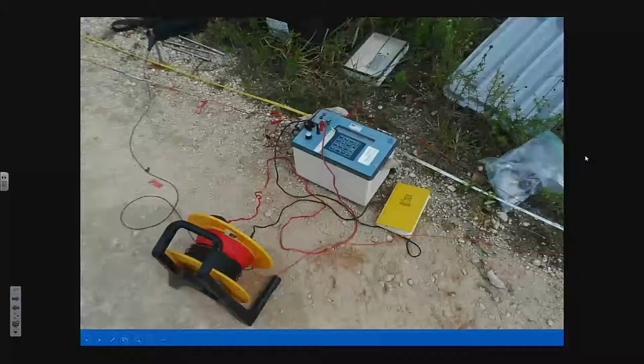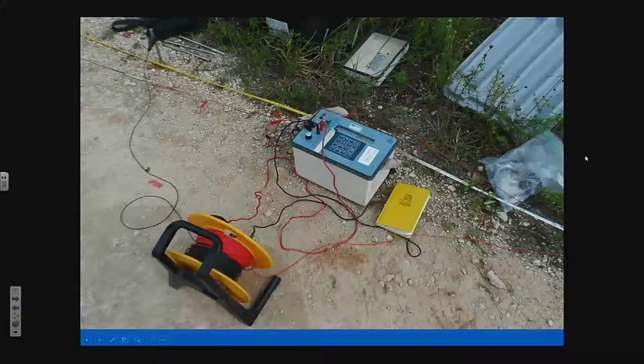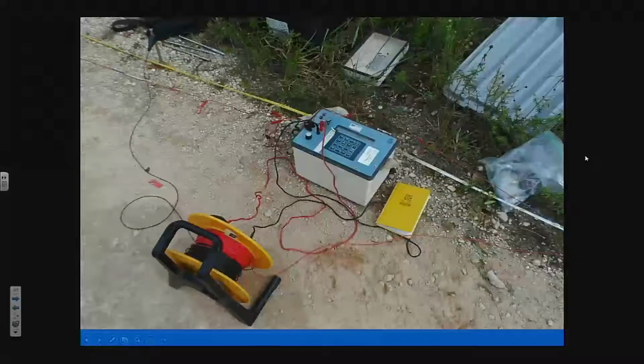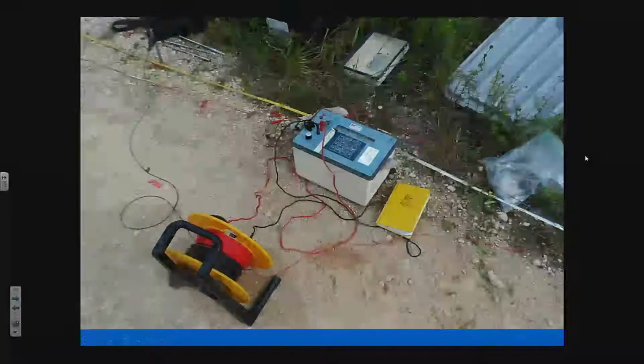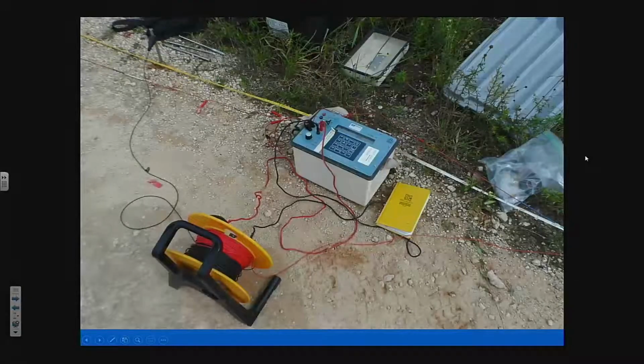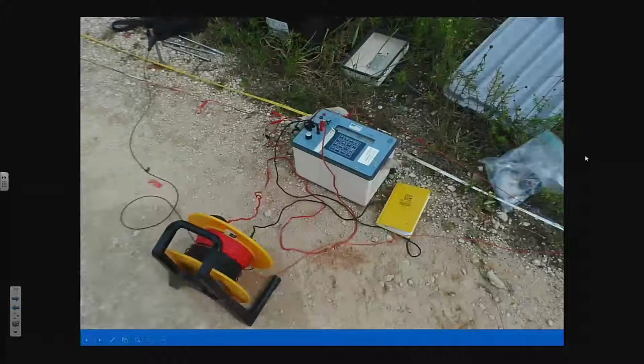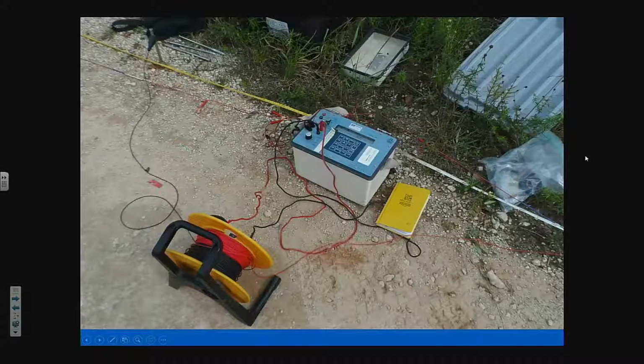If you look really carefully, you'll see an electrode up here. There's our electrodes right there. So they're stainless steel stakes. And because we're usually working on rock, you have to pound them very hard to get them in. Then we'll pour salt water on them to get good contact with the ground.